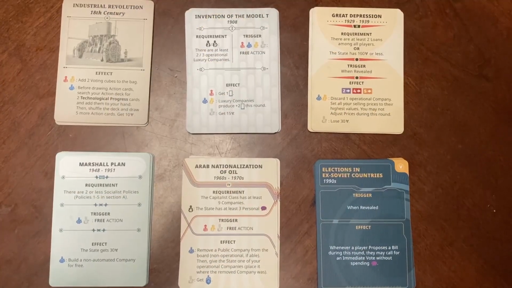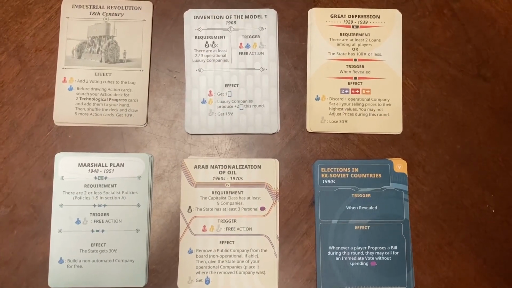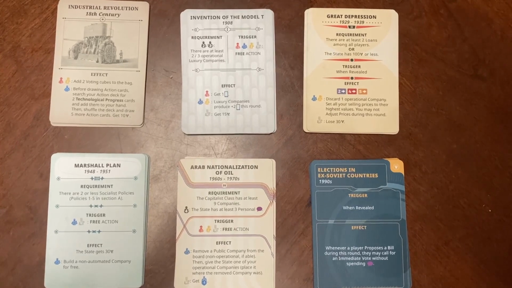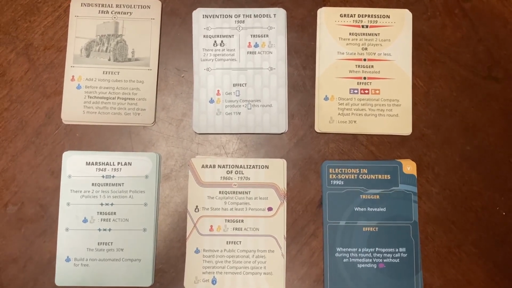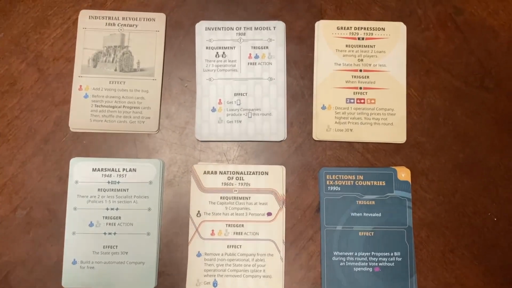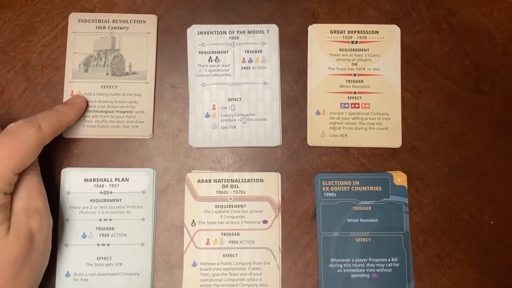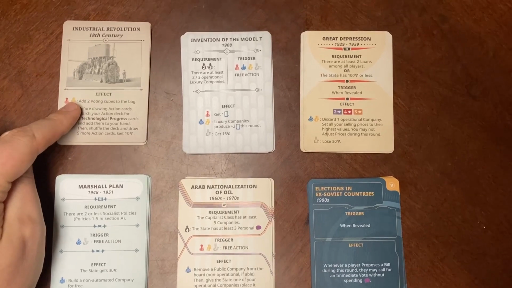The historical events are a separate expansion for Hegemony that is an additional variation on the game. So the way this works is we have 6 different time periods represented here. The early period is the 18th and 19th centuries.